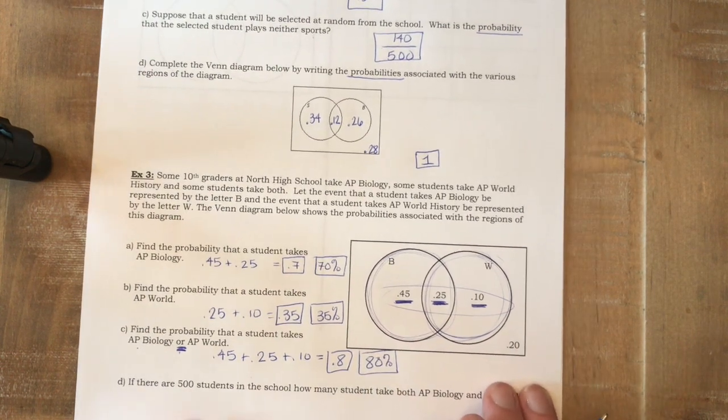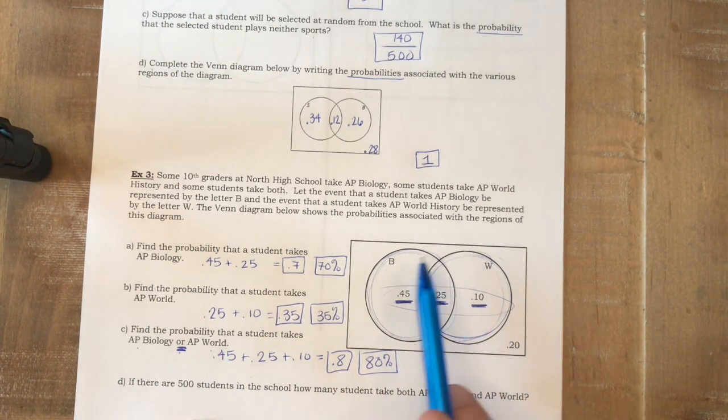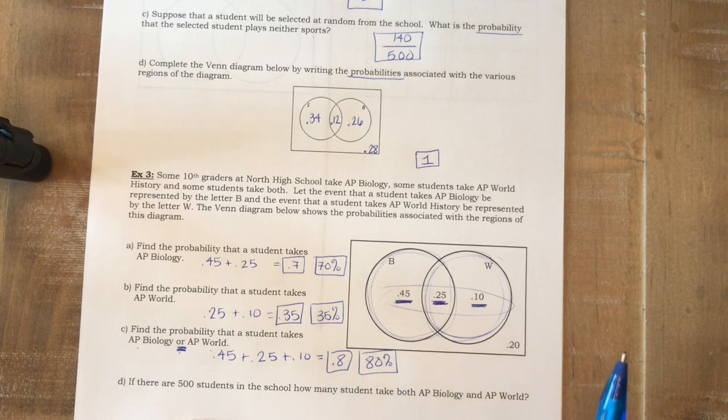What's another way you could have found the probability that a student takes AP Bio or AP World? So look at this Venn diagram. Is there another way we could have figured out that it was 0.8 or 80%?